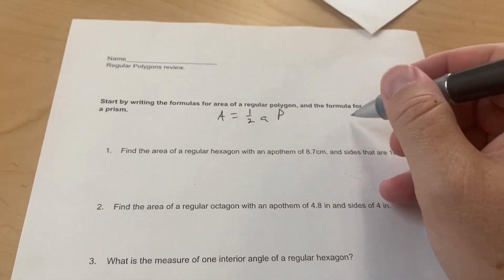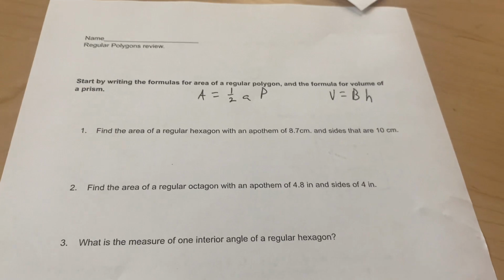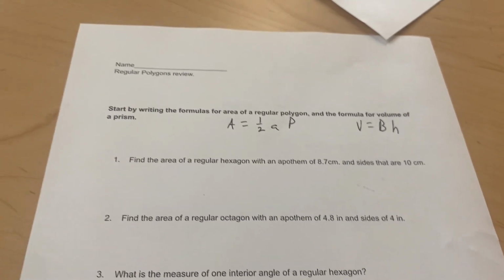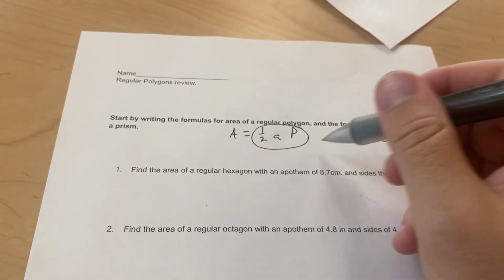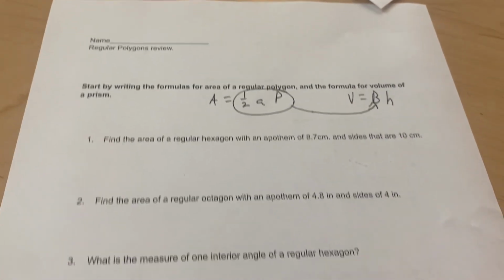And volume for a prism, volume is equal to the area of the base times the height. So if we have a regular polygon, we're using this for our area. That will be the area of the base. Then we multiply that by the height.